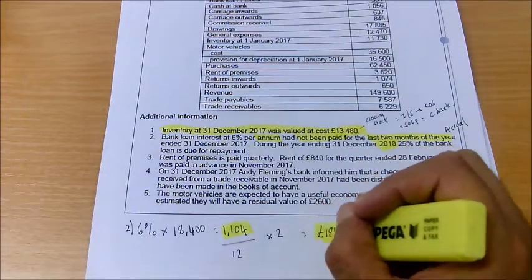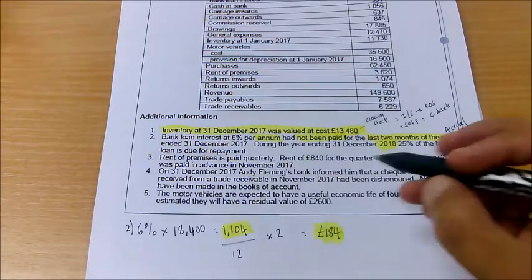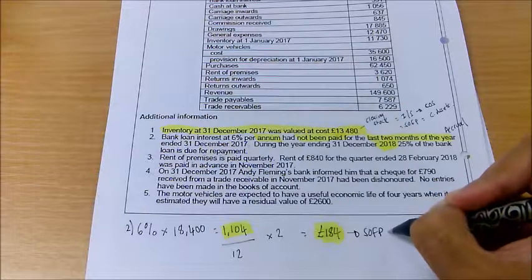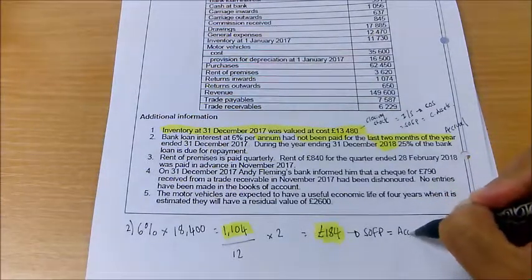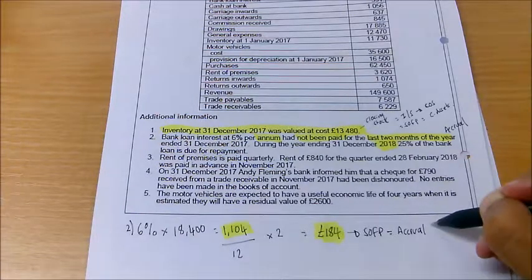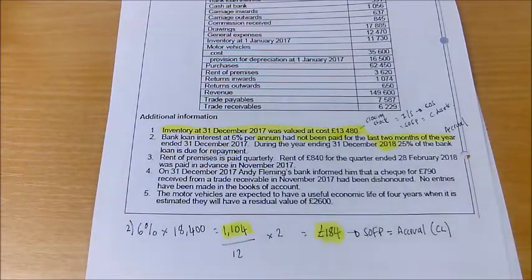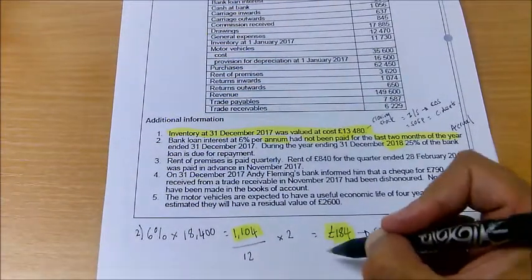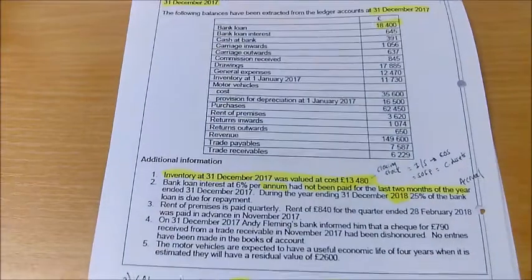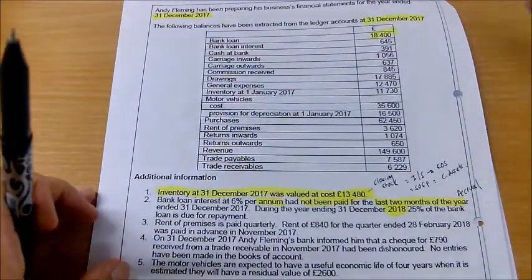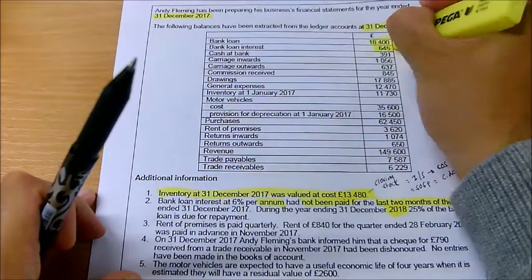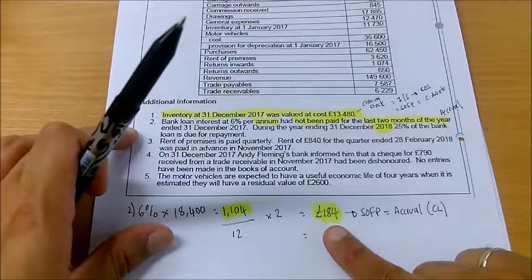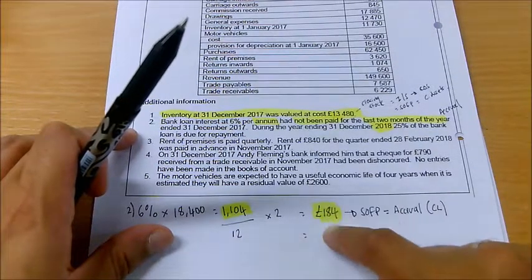Now what do you do with this £184? Well, you do 2 things with it. First of all, which is not part of this question, you would put it in the statement of financial position as an accrual, which would go as a current liability because it's an expense. If it was accrued revenue, it would go as a current asset. And also you have already paid £645 of interest throughout the year. But you should have paid an extra £184, because that's also part of the financial year.